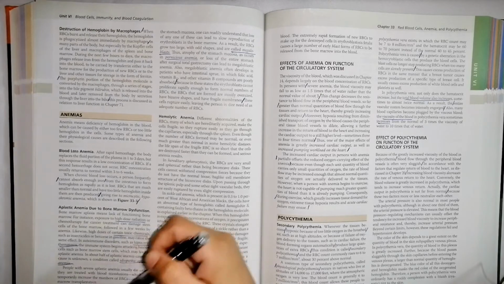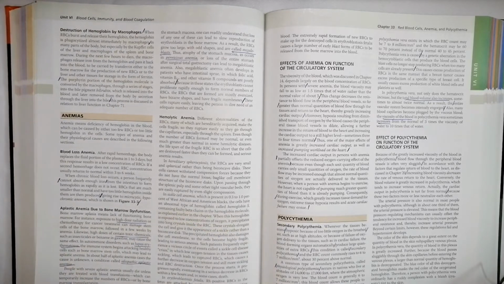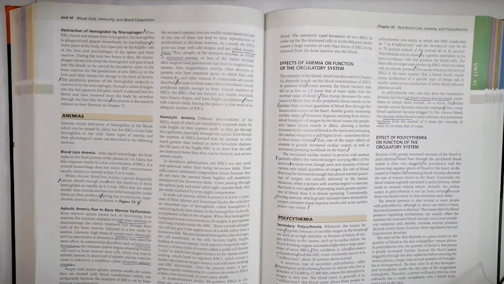Megaloblastic anemia. This is the condition we discussed earlier, which is discussed in vitamin B12, folic acid, and intrinsic factor from the stomach mucosa.